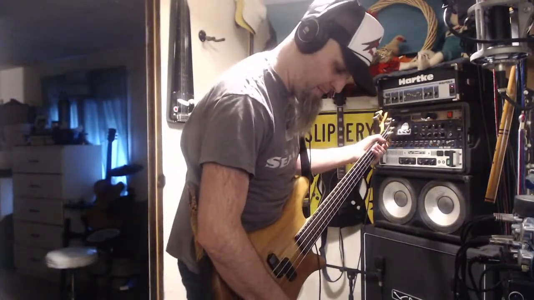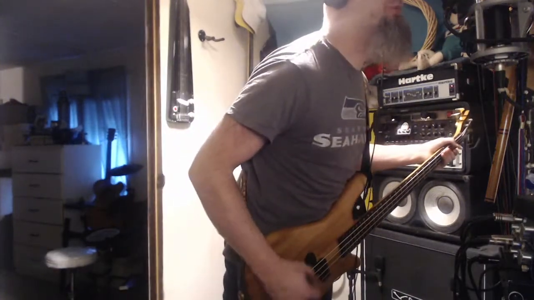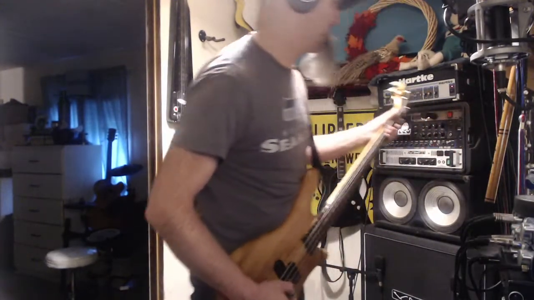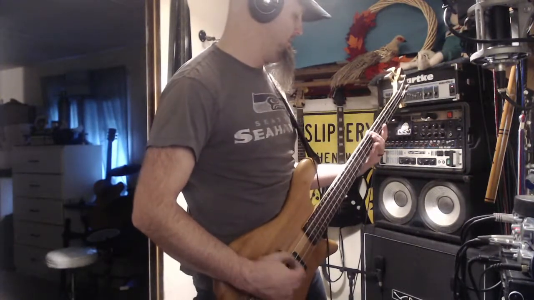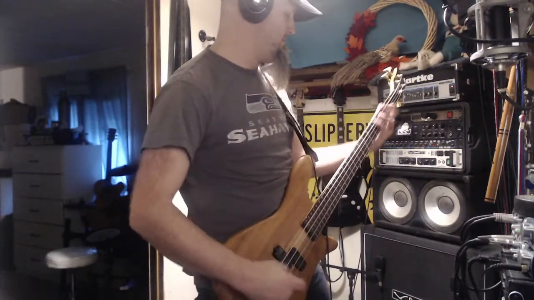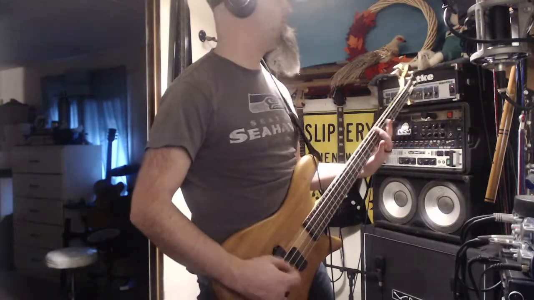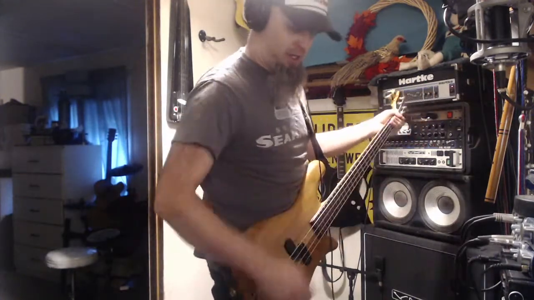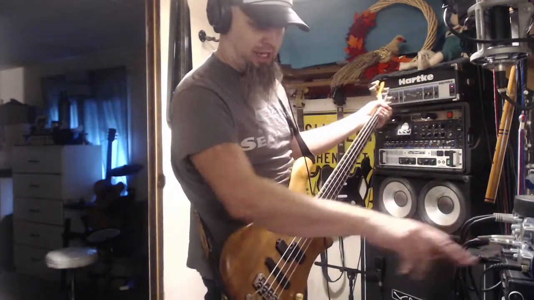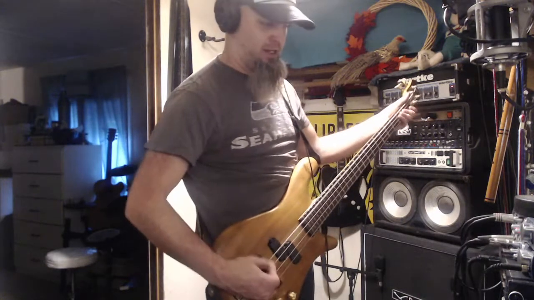I'm over on the bass guitar track, and it might have a nice rich low tone to it. And what I'm going to do right here is I'm going to play it real loud and see if I get any clipping coming into the recording device.